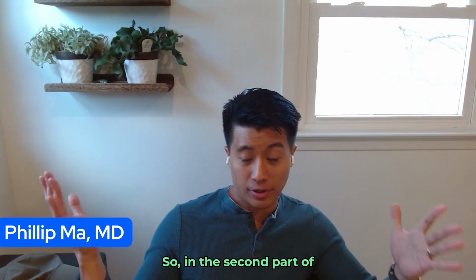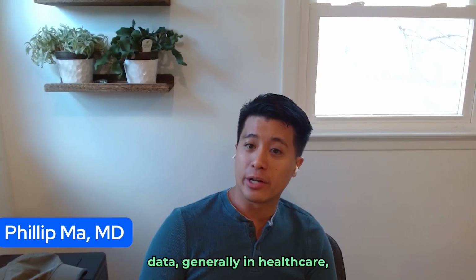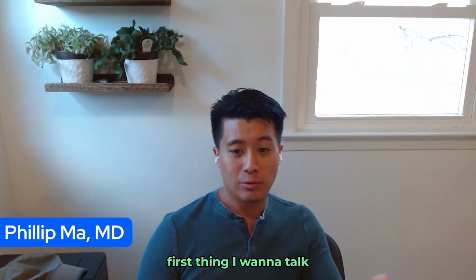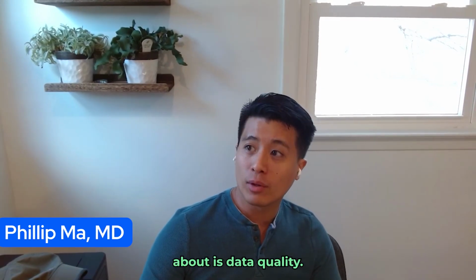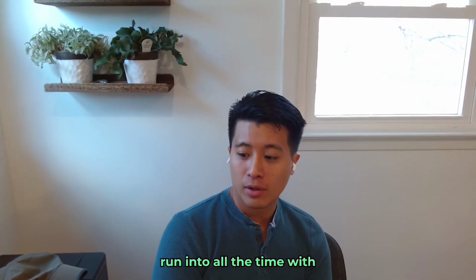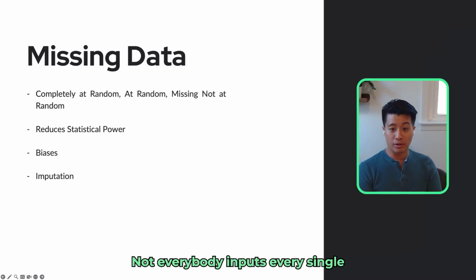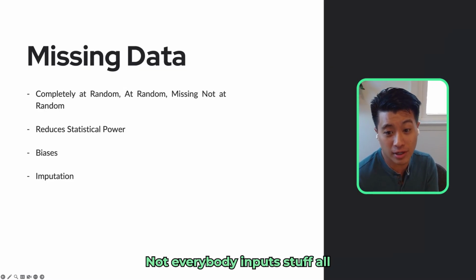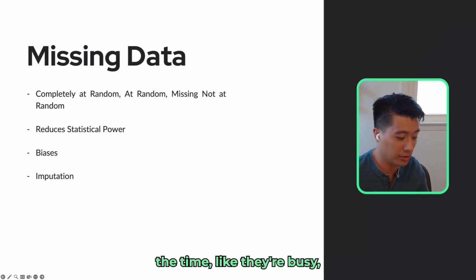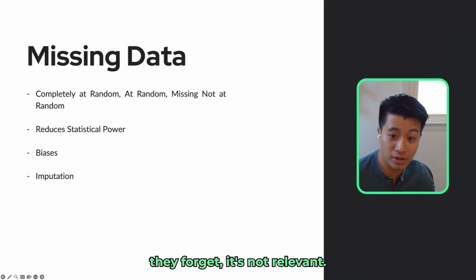So, in the second part of talking about data science or data generally in healthcare, first thing I want to talk about is data quality. One of the issues that we run into all the time with healthcare data is missing data. Not everybody inputs every single thing that they're supposed to. Not everybody inputs stuff all the time. Like they're busy, they forget, it's not relevant.